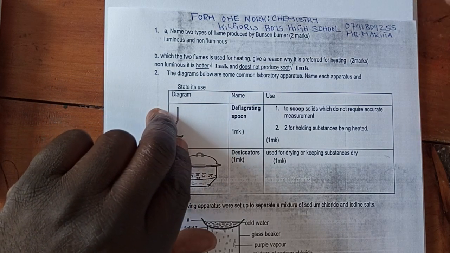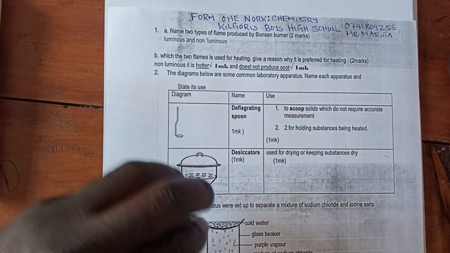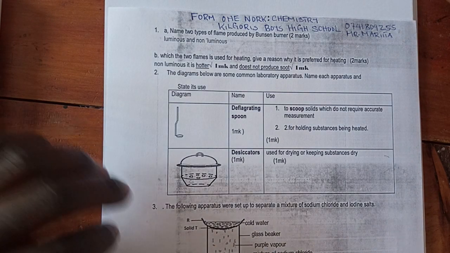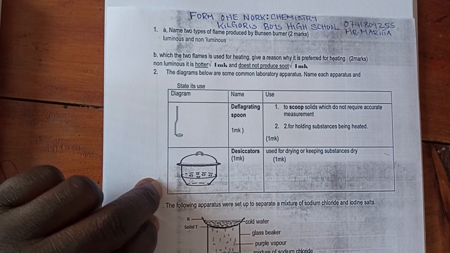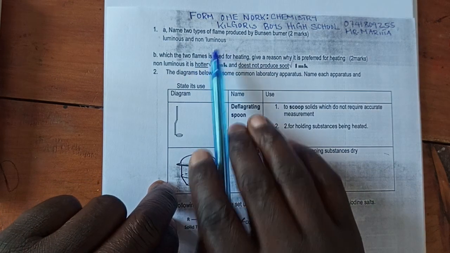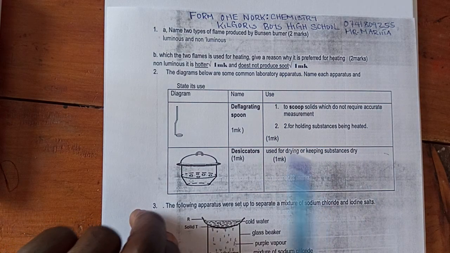We are revising chemistry from Form 1 work. Here we unpack, we analyze, and we solve all the problems in chemistry. Welcome to Maranda Girls Boys, the Center of Excellence, the headquarters of chemistry in East and Central Africa. We are looking at KCSE revision from Form 1 work.